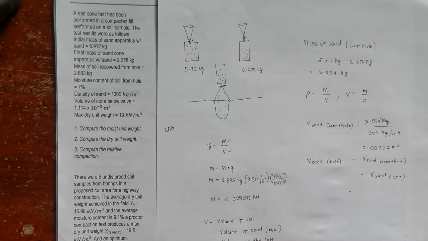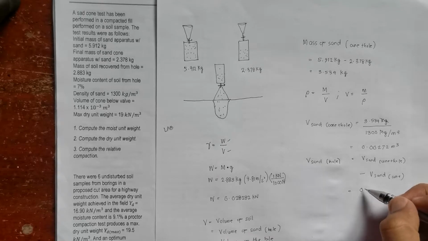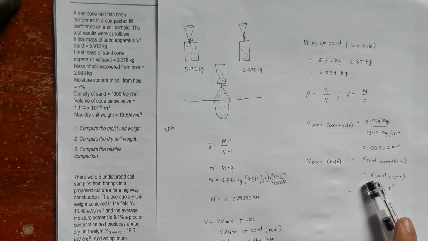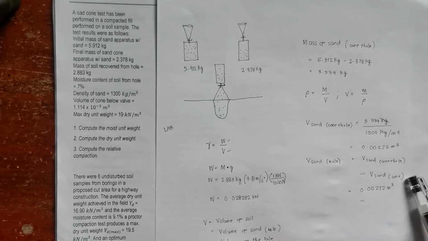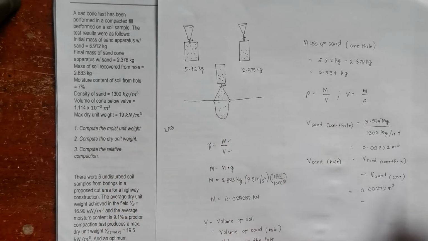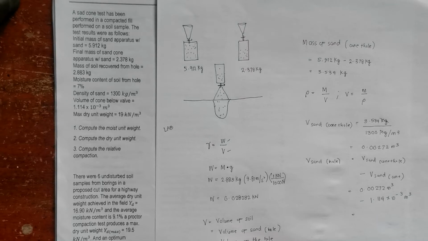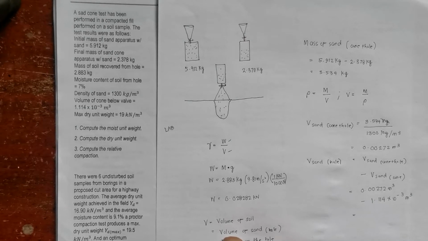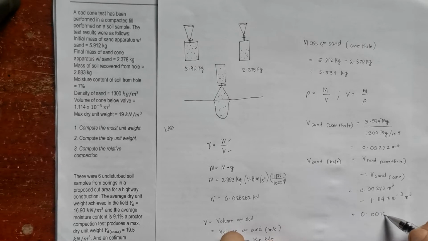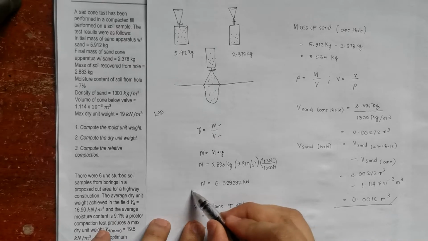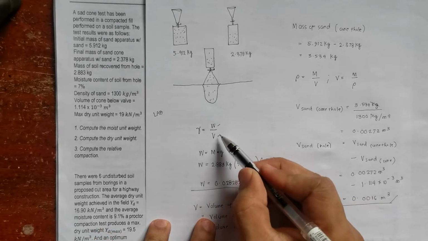And that will be equivalent to the volume of sand in the cone and hole, already computed, 0.00272 cubic meters, minus the volume of sand in the cone, which is also the volume of the cone. And that is already given in the problem, 1.114 times 10 raised to negative 3 cubic meter. So, computing the value of the volume of the sand in the hole is 0.0016 cubic meter.